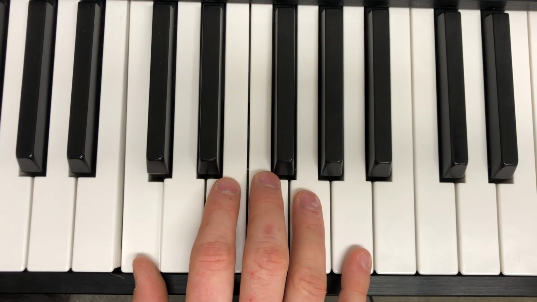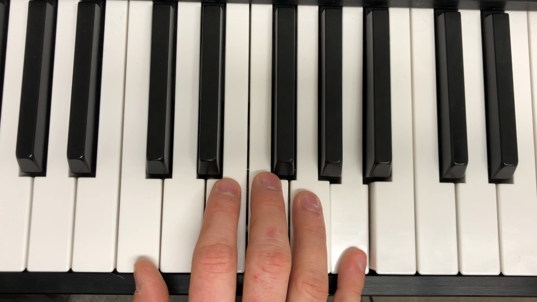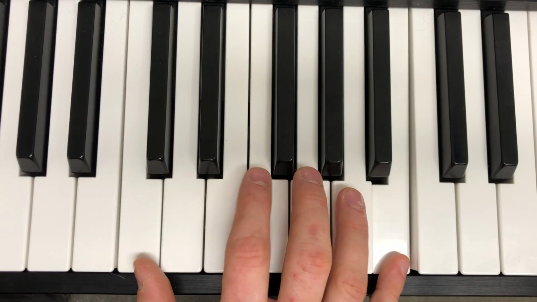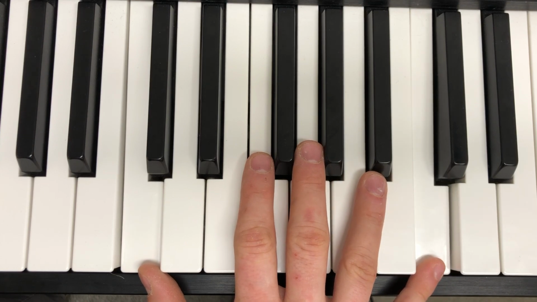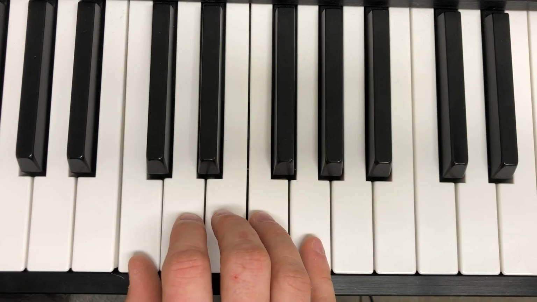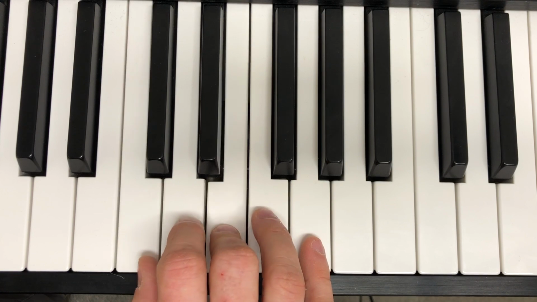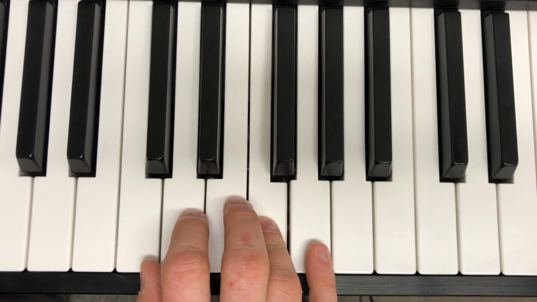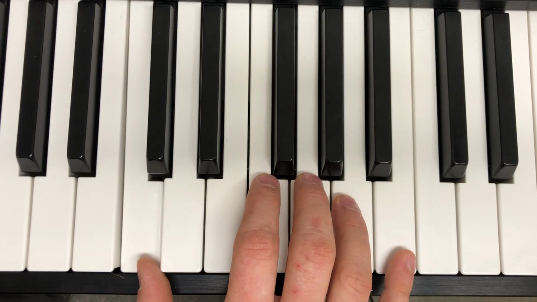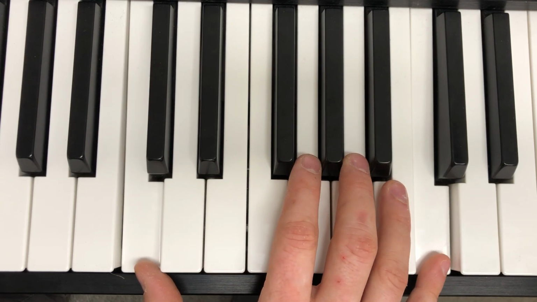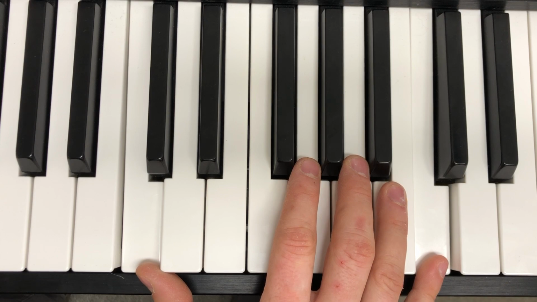From C to A, we have a major sixth. From C to B, we have a major seventh. And from C to C, we have the octave. So again, major second, major third, perfect fourth, perfect fifth, major sixth, major seventh, and octave. Those are the intervals of the major scale.